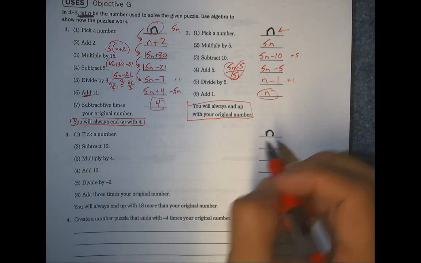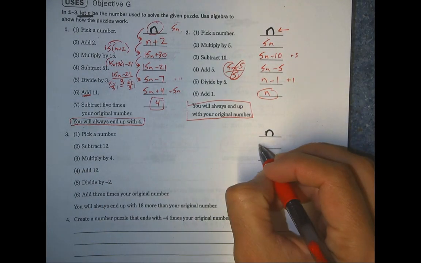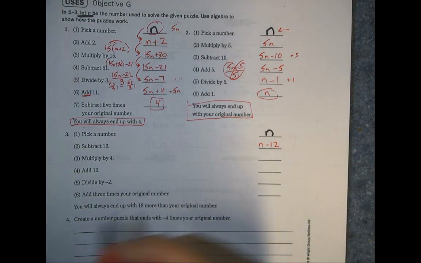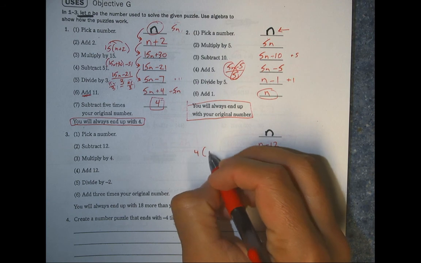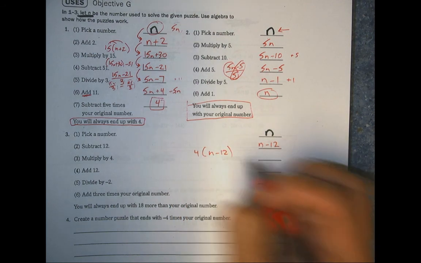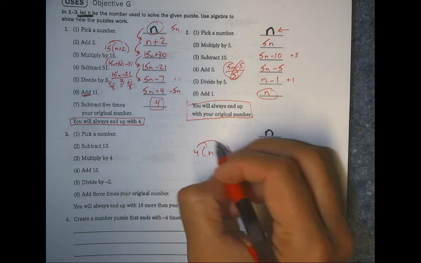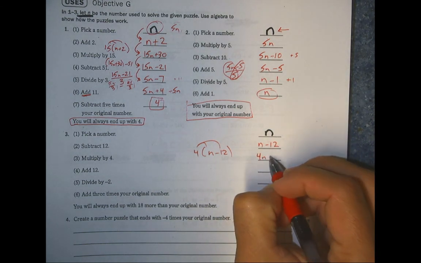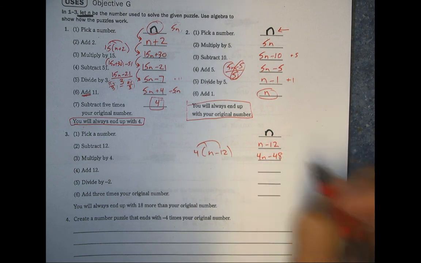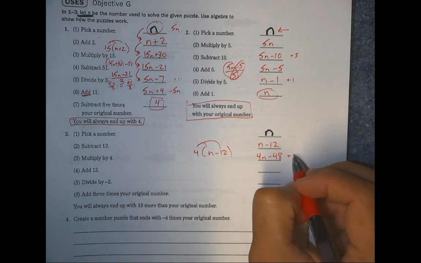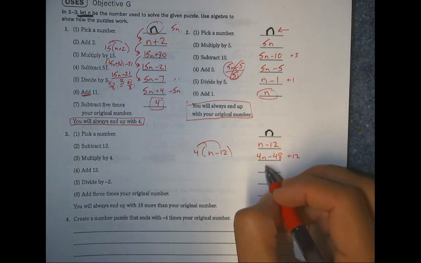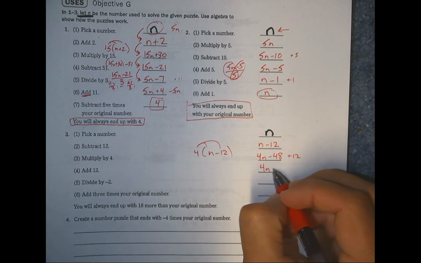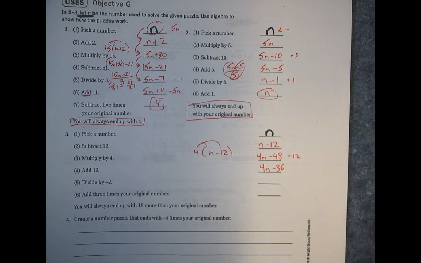Okay, and number 3, we're going to subtract 12. Can't actually do that with an n and a 12, so they stay separate. Multiply by 4, so it's 4 times this whole thing. Multiplication can happen to everything. Both terms take on the 4, so it's 4n minus 48. Adding 12, that cannot happen with the 4n, it stays separate. Negative 48 plus 12, though, is negative 36.